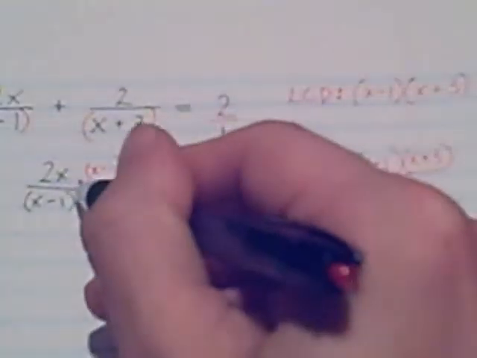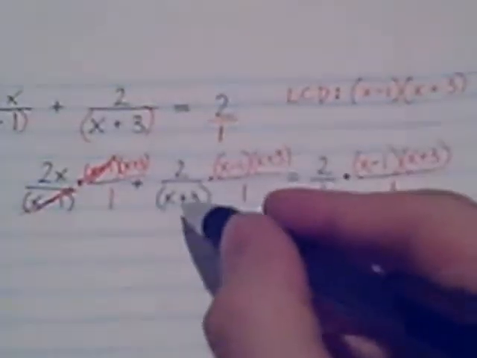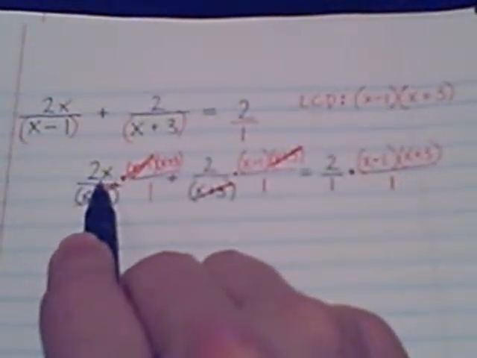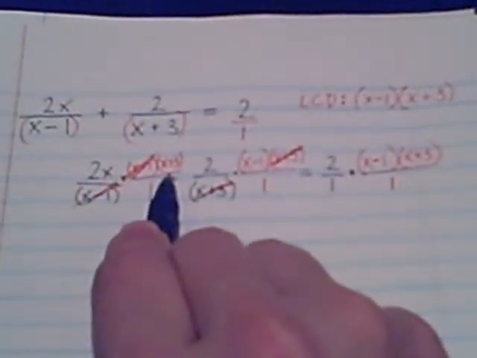From our first term, x minus 1 with x minus 1, those cancel. In this middle term, x plus 3 with x plus 3 will cancel. And on the right side, there's nothing to cancel. So I'm going to rewrite what I currently have after things have canceled. From this first fraction, we're left with a 2x times the x plus 3.